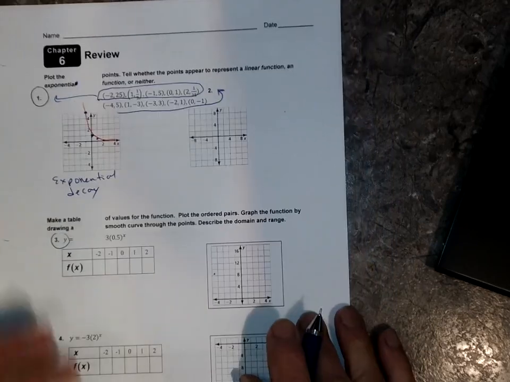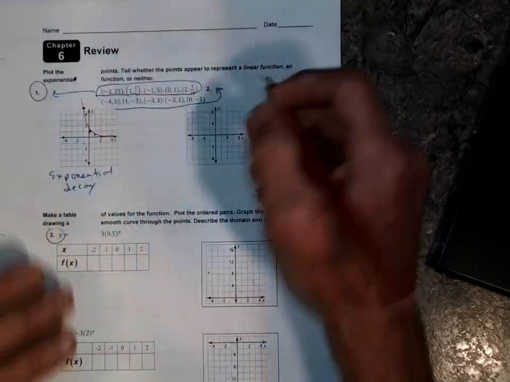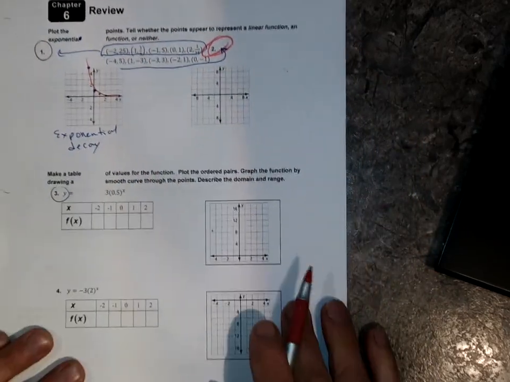Alright. Number 2, I'll let you do number 2. So this is your problem. You guys get to do number 2. Okay, that's yours. 3. Now it says make a table of values.